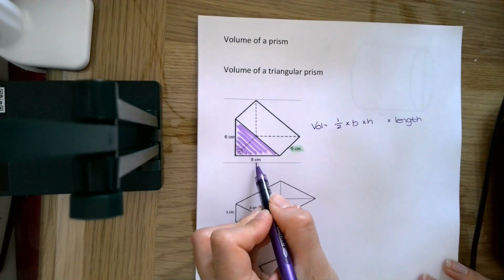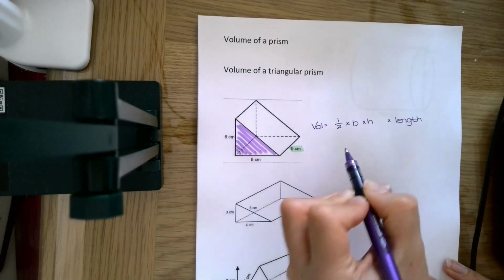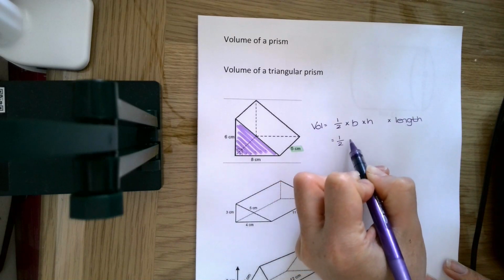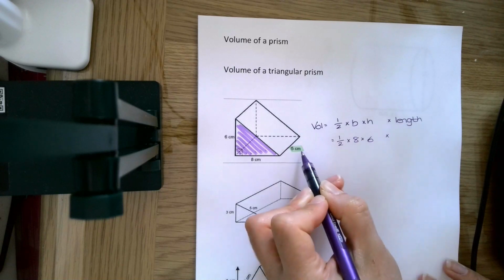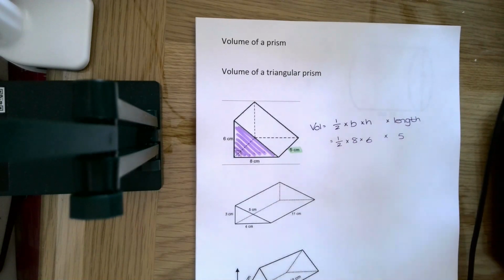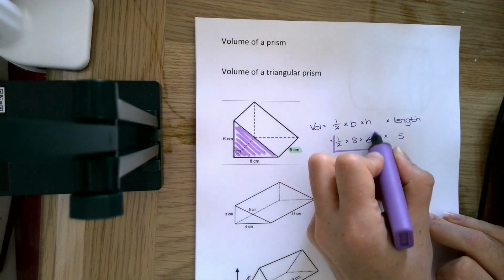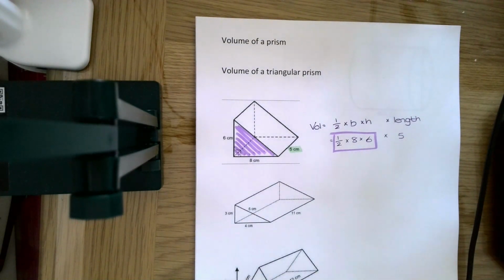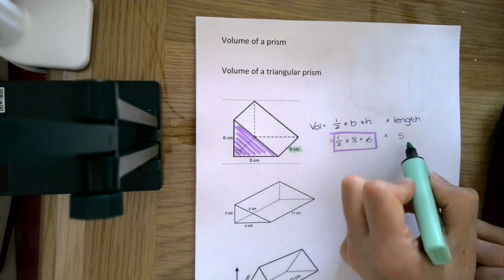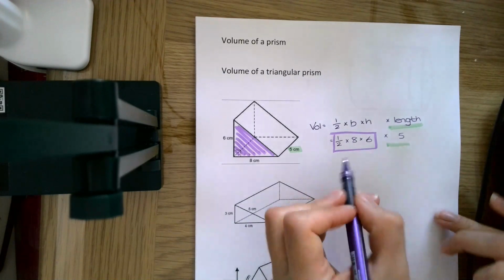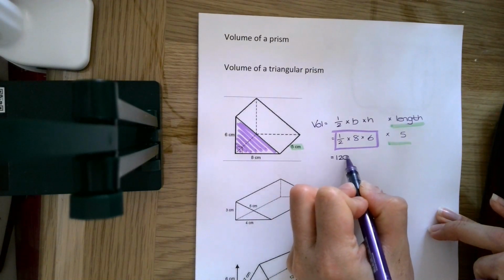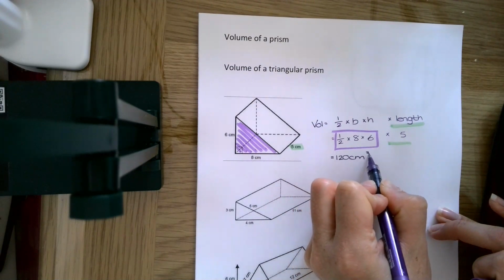So our base is 8, our height is 6. So half of 8 times 6, and then we times that by the length. That half of 8 times 6 is the area at the front, and then that 5 is the length of the shape. When we did that, we would have got 120 centimetres cubed.